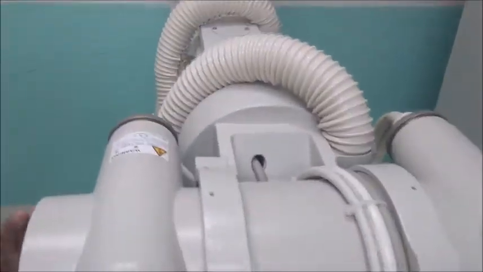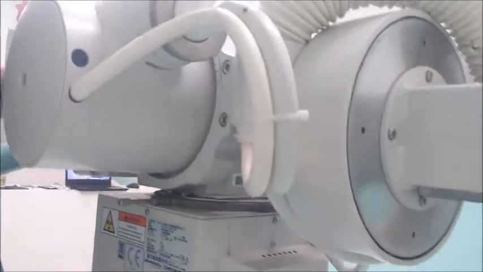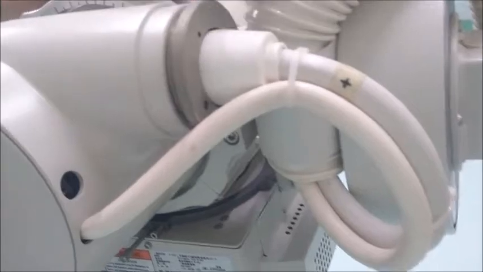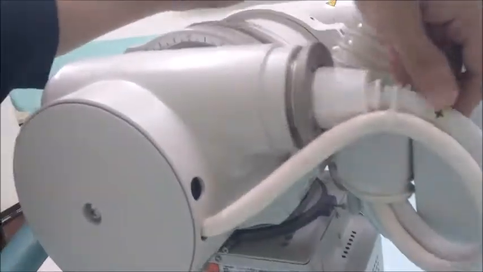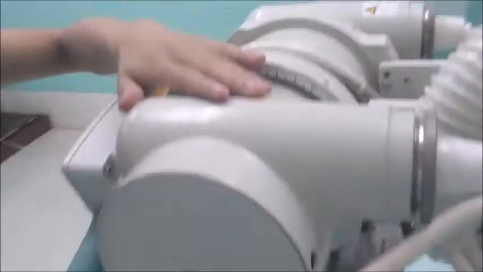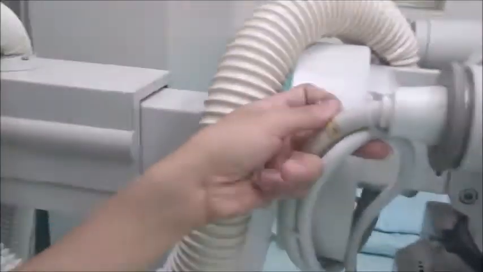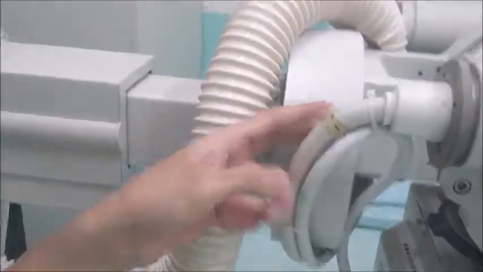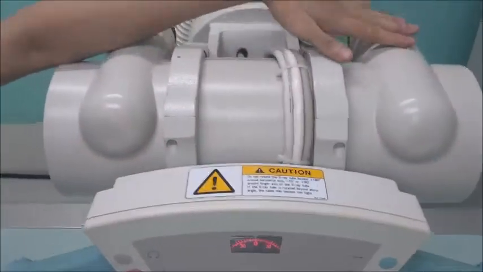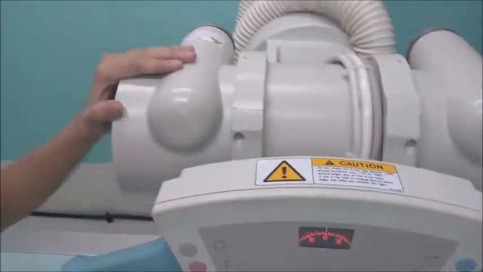These are the wirings related to the X-ray tube housing. As you can see, there's a plus sign. This is the positive side. We call this the anode side of the X-ray tube. And then we have a negative sign on the other side. That means this is the negative side of the tube, or the cathode side. So positive side, this is the anode. Negative side, this is the cathode.